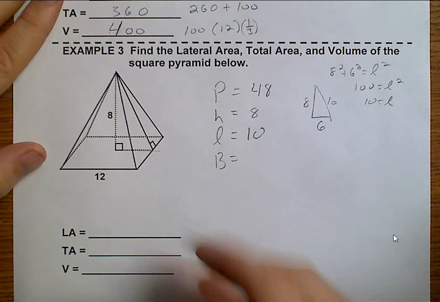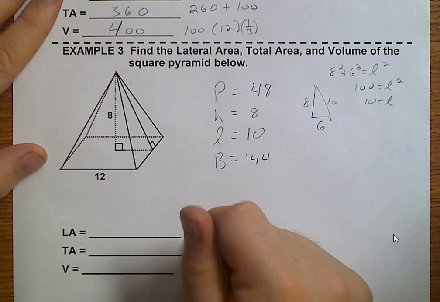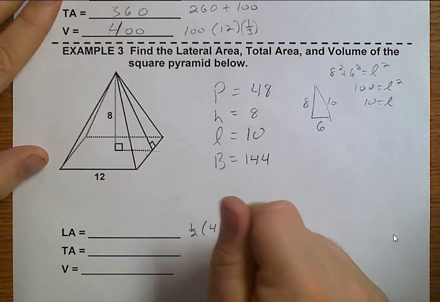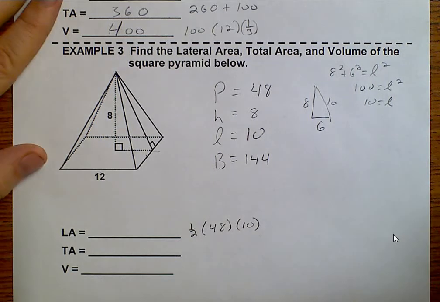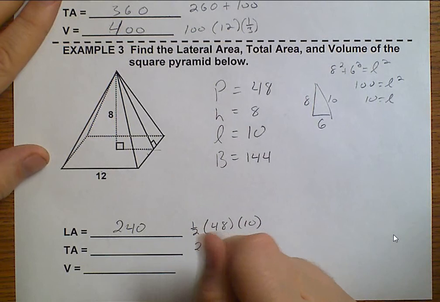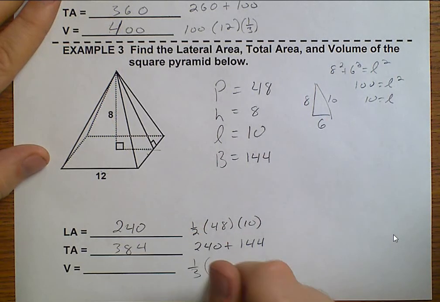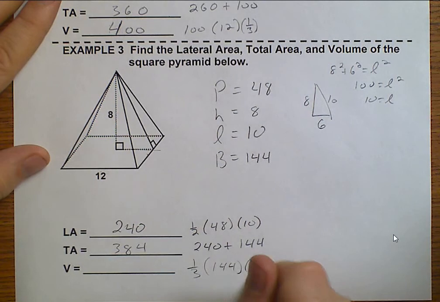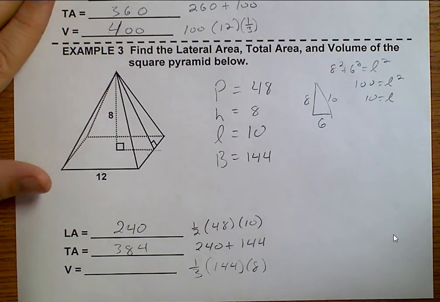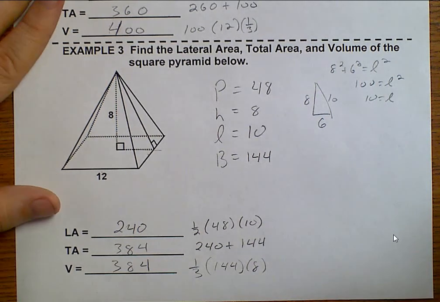And the area of my base, 12 times 12, is 144. Well, 1/2 times the perimeter times the slant height is 240. We take the 240 plus the area of our base, 144, and that makes 384. The volume is 1/3 times the area of the base times the height, and we get 384.